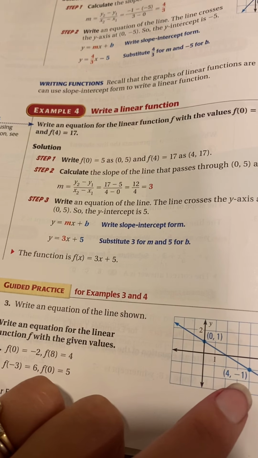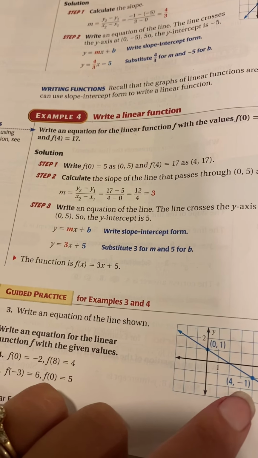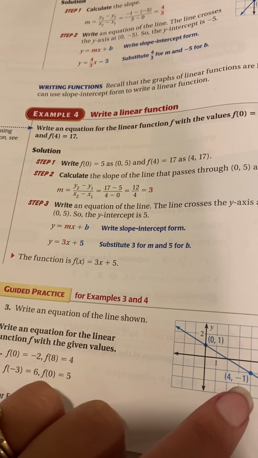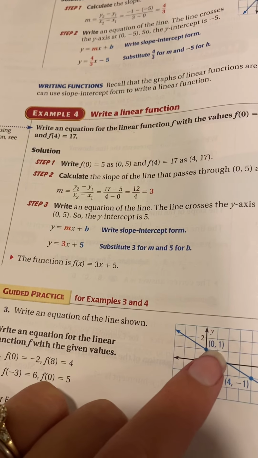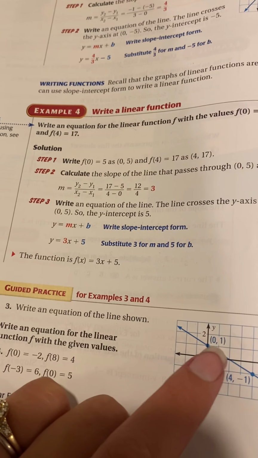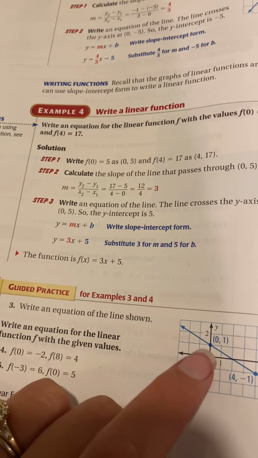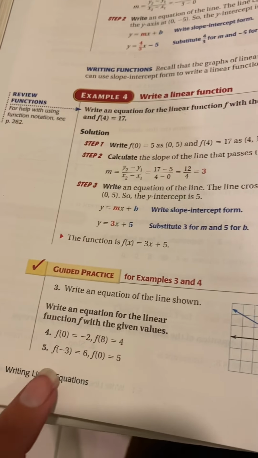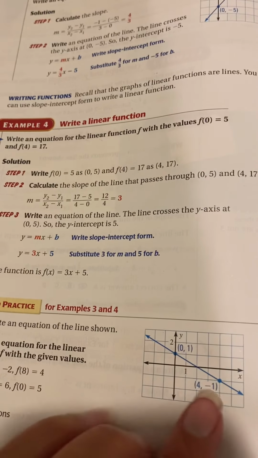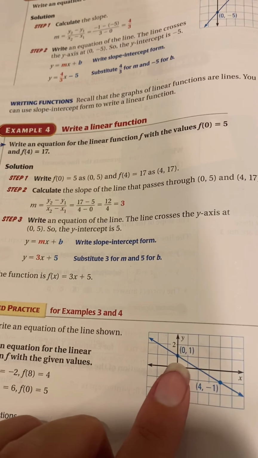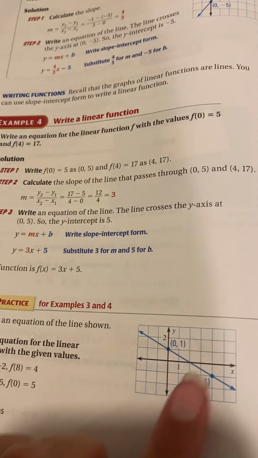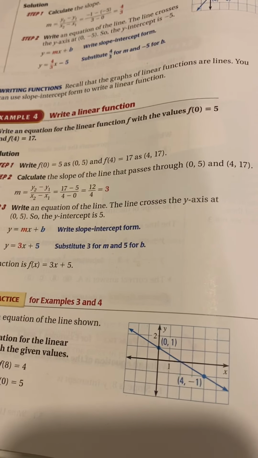That would be -2 over 4, which is -1/2. Or I could look at the graph and see, okay, I go over 2 and down 1, or I go over 1 and down 1/2. So -1/2 is my slope. The equation would be y equals -1/2 x plus 1.